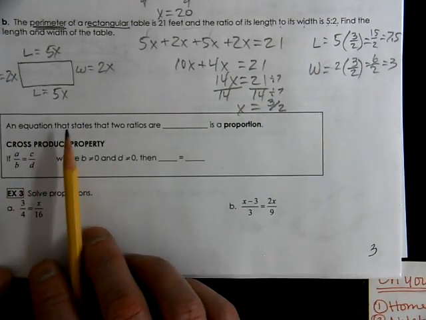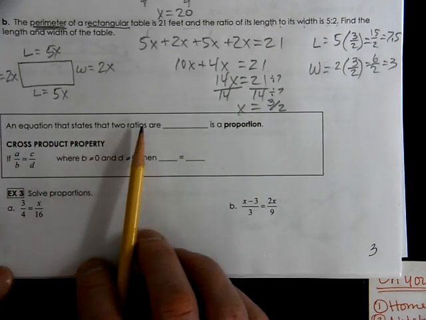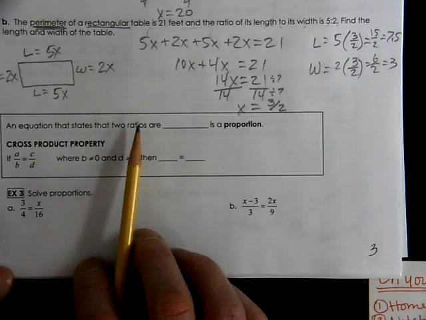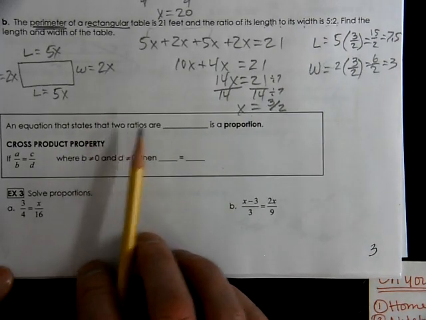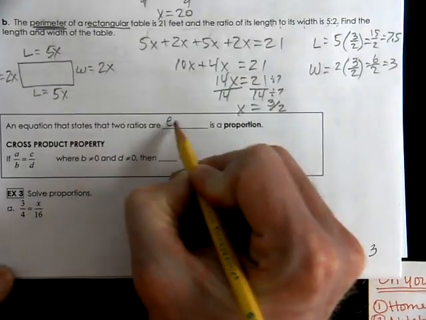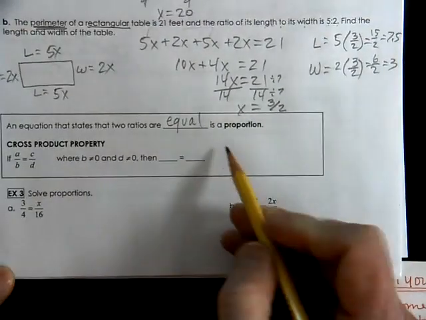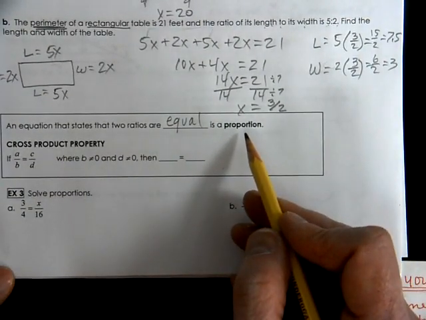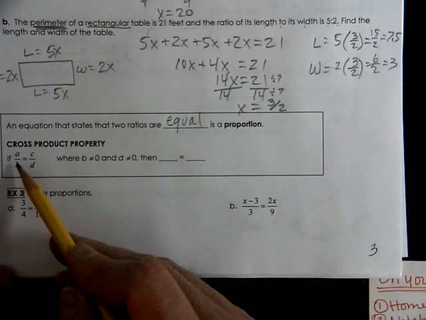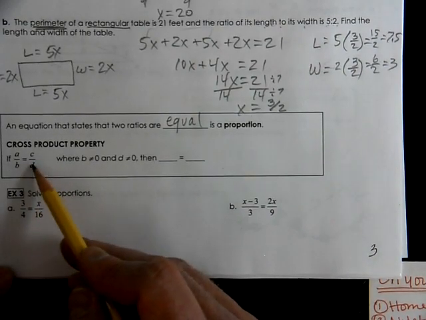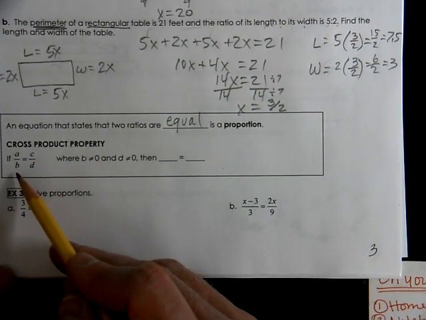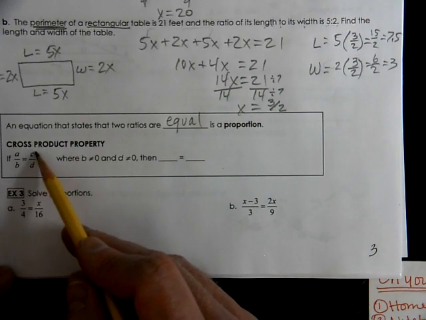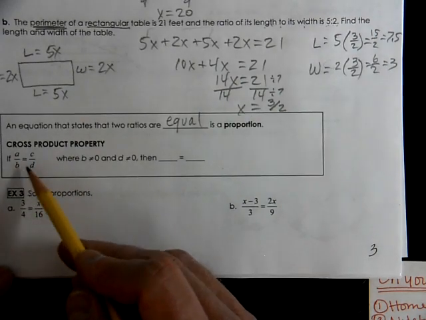Okay. An equation that states that two ratios, which are just fractions, are equal is a proportion. So here's an example of two fractions or two ratios that are equal to each other. So this is a proportion.